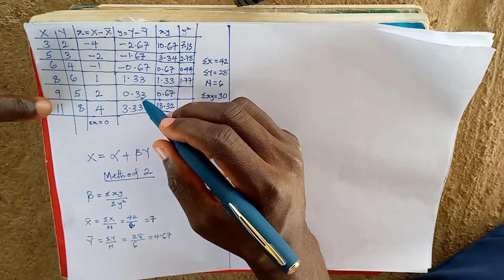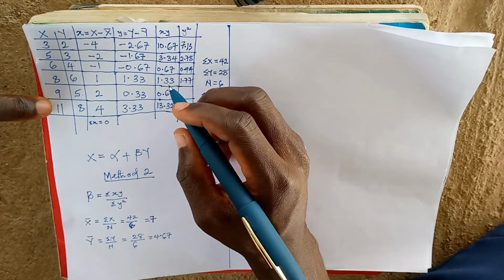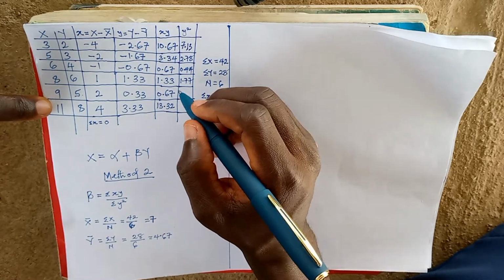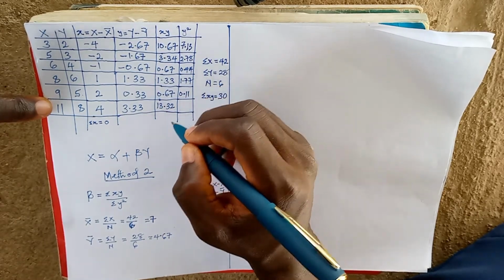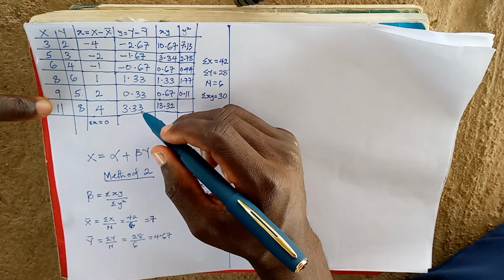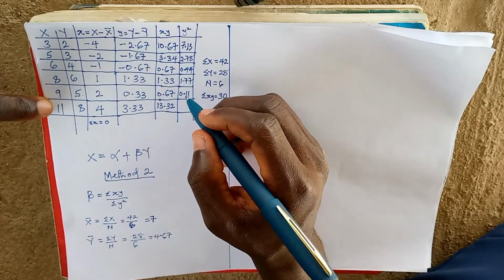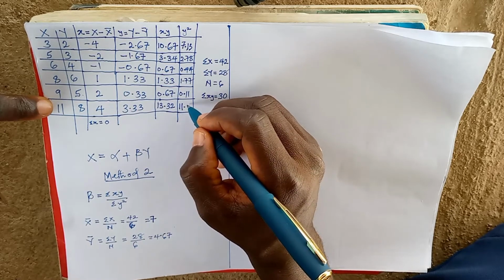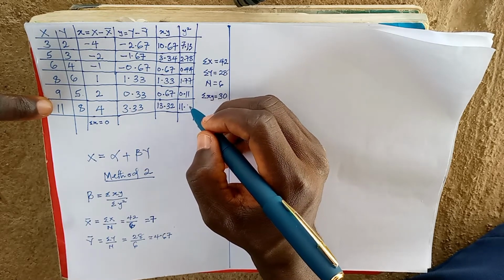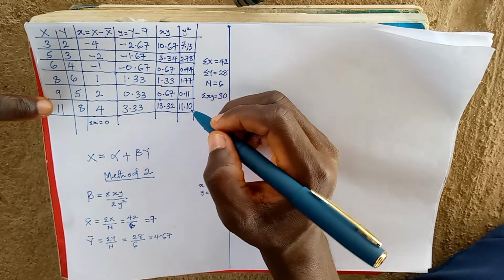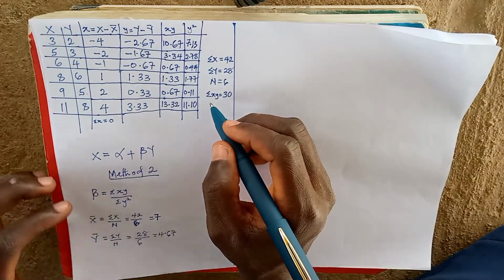This raised to the power 2 will give us 0.11, so 0.11, and 3.33 raised to the power 2, and that will give us 11.01, if not 0.10. Now we need the summation y square.